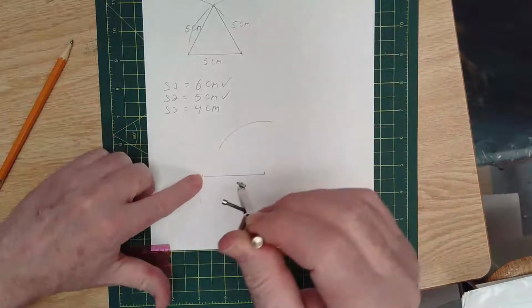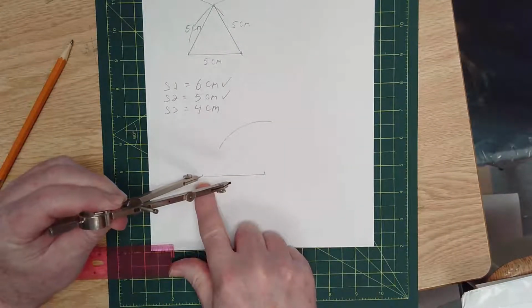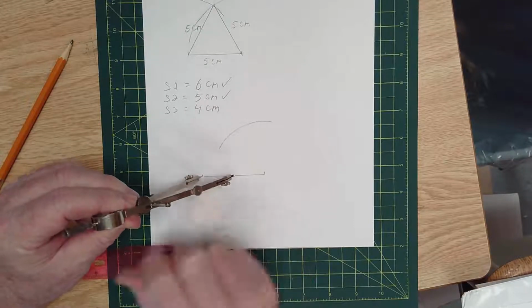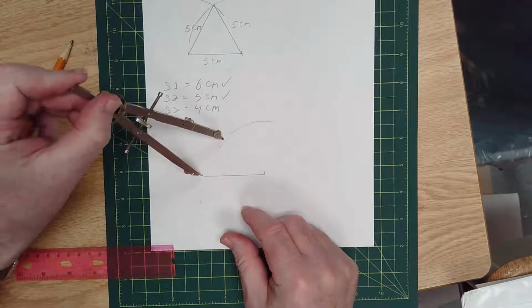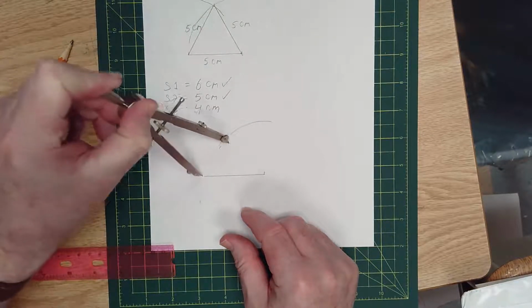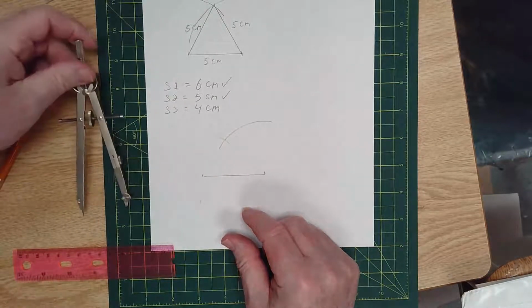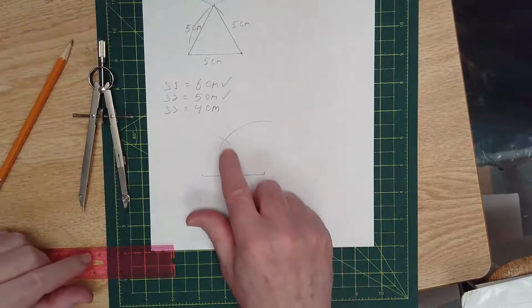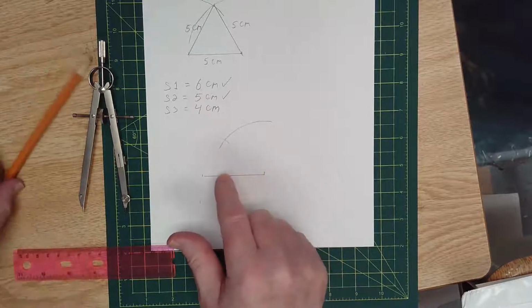So you want to put the point of your compass on this end of the baseline that we drew, right? And now we have to go up and draw the intersection right there, okay? Because that is going to be the top of our triangle. So now we just draw a line from this intersection down here, intersection down here.